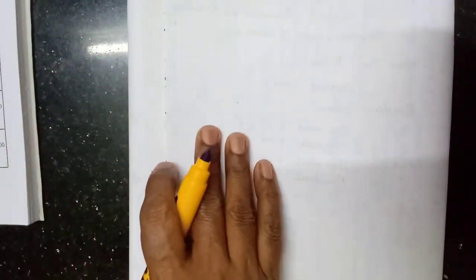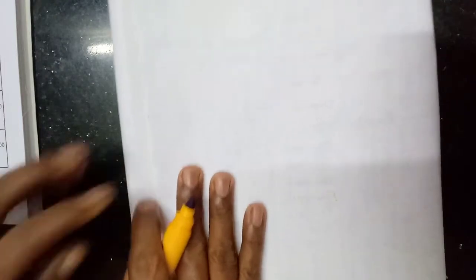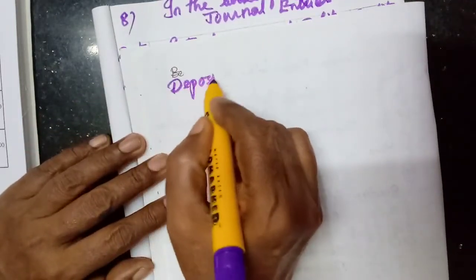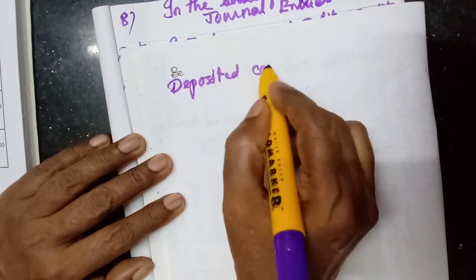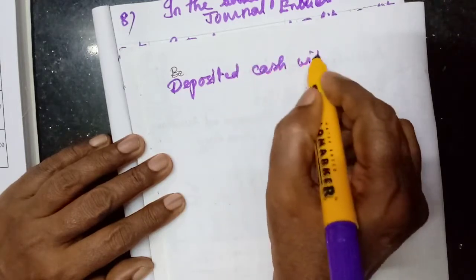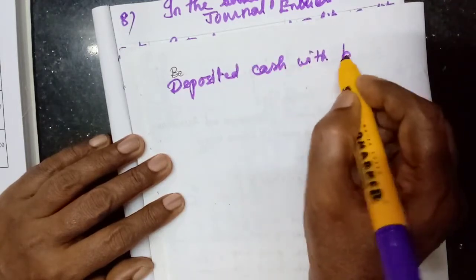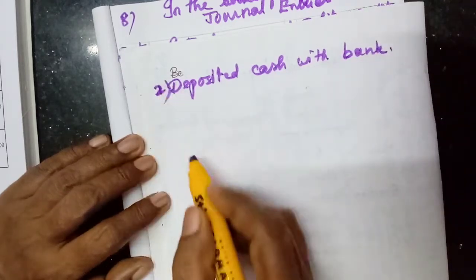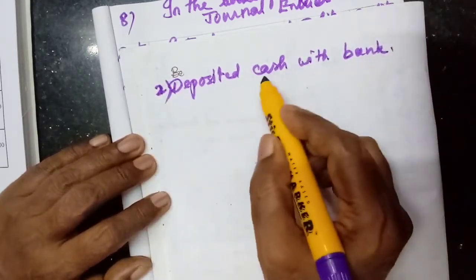I will use one rough notebook for this purpose, to explain you. Deposited cash with the bank. Only this illustration I will explain, writing each and every transaction. Okay, deposited cash with the bank.